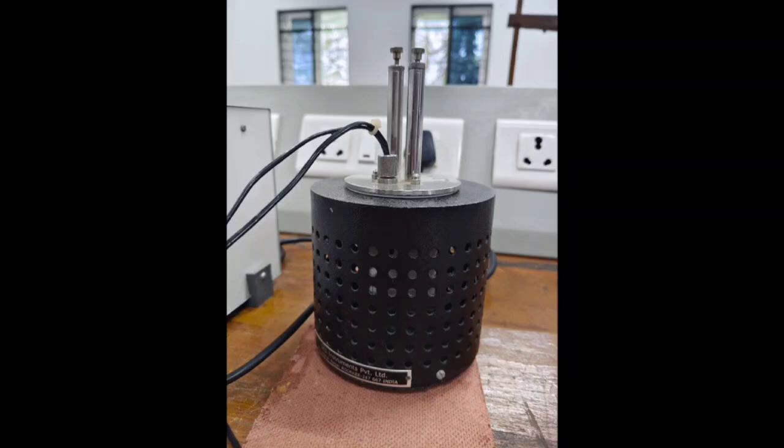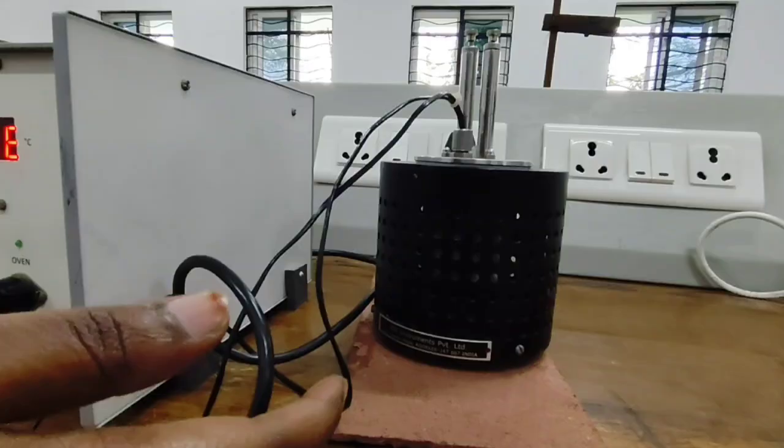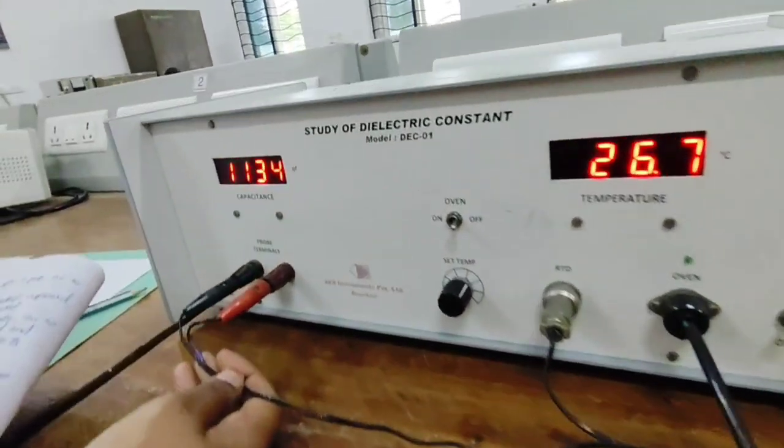First of all, inside the oven we have these two probes. From this oven part, one is connected to the temperature sensor and another one is connected to the capacitance sensor, where it will send the capacitance of the sample. Basically here we are using barium titanate as our sample. So first of all we have to pull up this probe, and then we have aluminum foil. We will keep this aluminum foil first, then release the probe gently. After that, keep the barium titanate sample under one of the probes, then put it down inside gently, and the probe leads are connected to the digital capacitance meter.